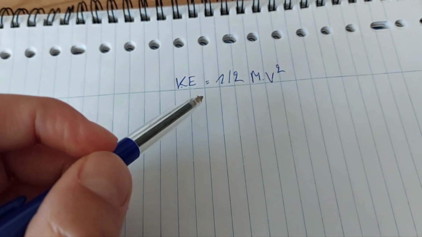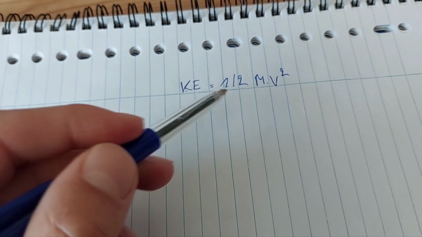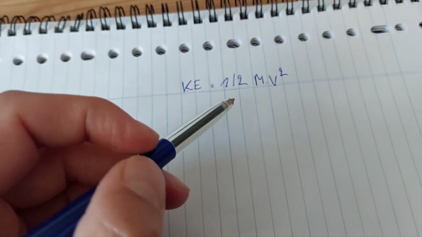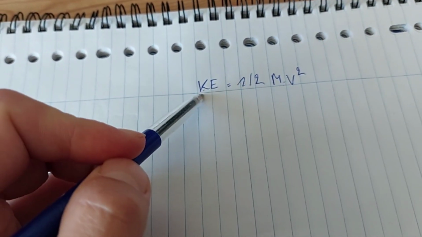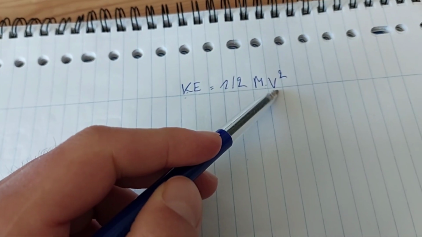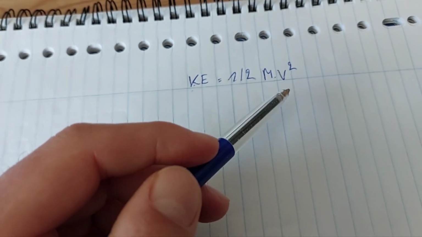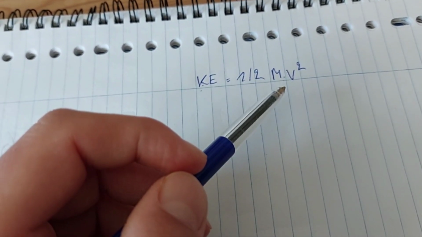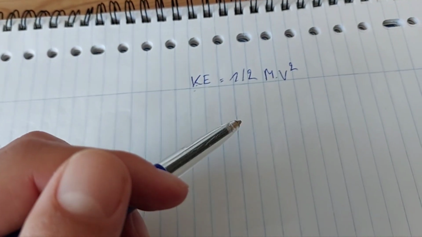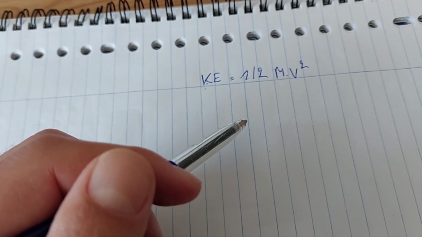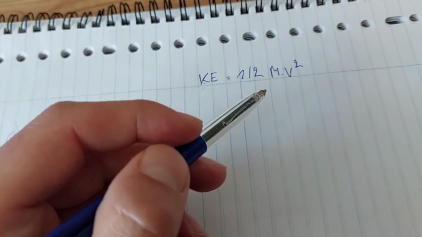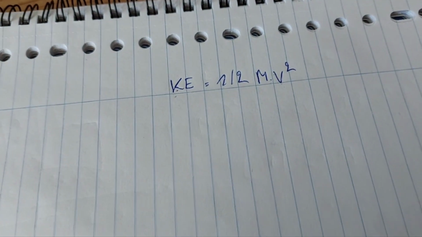In this video, I would like to give you the reason, or well, a reason, why in the kinetic energy formula we square the velocity. I'm going to give you just a simple mathematical reason. There are better reasons based on actual evidence, but I'm not going to go into that. I'm going to give you a simple mathematical reason.